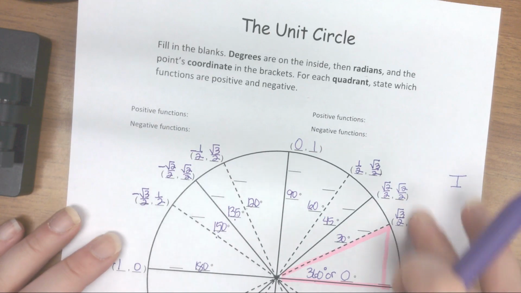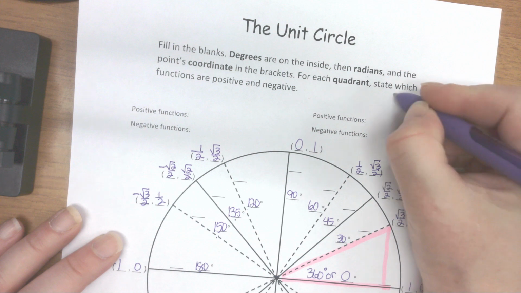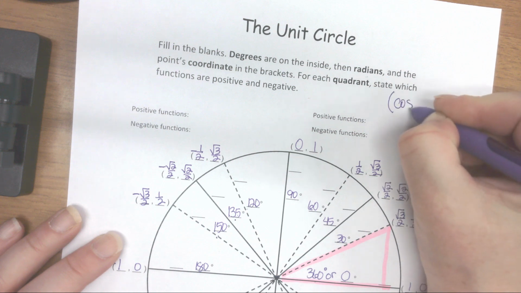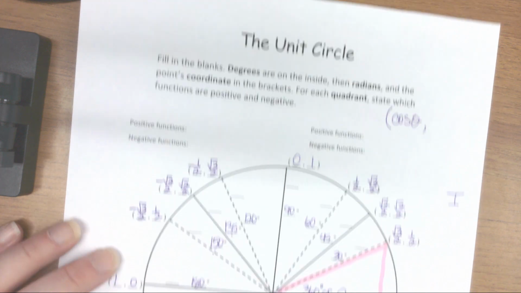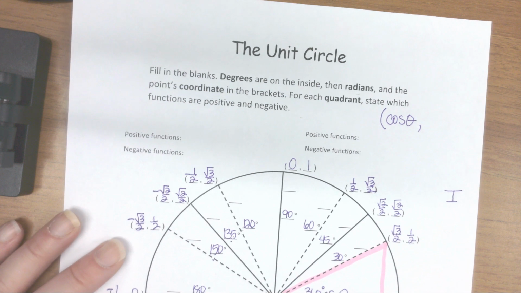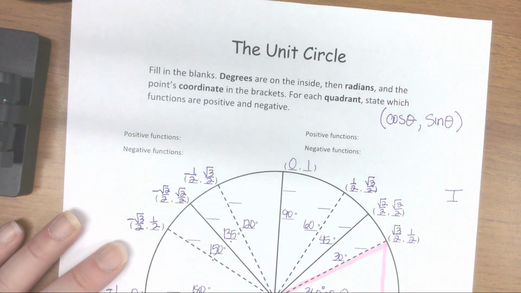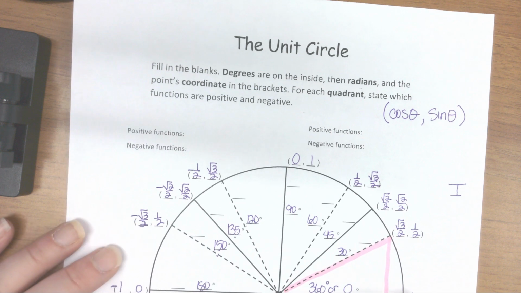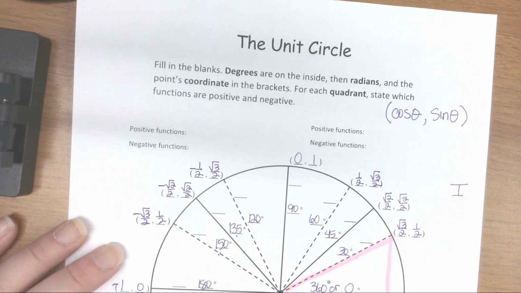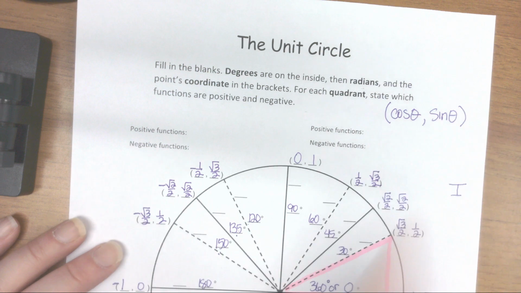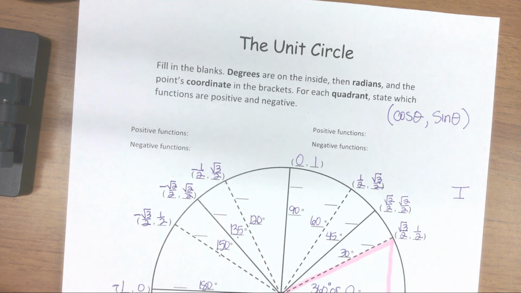Each of these points, the x coordinate represents the cosine of the angle, and the y coordinate represents the sine of the angle. So each of these points represents the cosine and the sine without having to draw a special right triangle every single time.